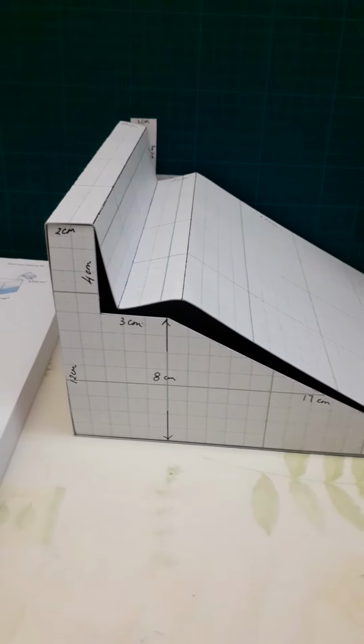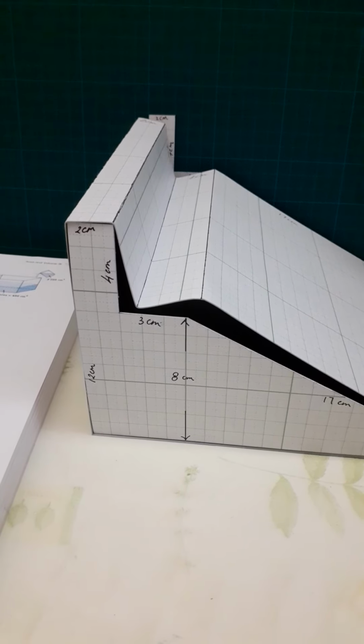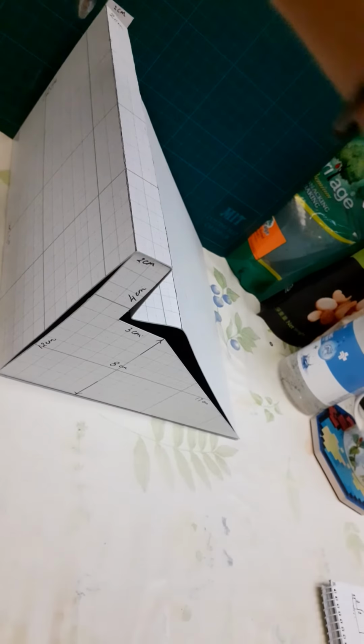Now, if you are asked to find the total surface area, then it means this is a surface at the back, but it's not shown in the diagram.